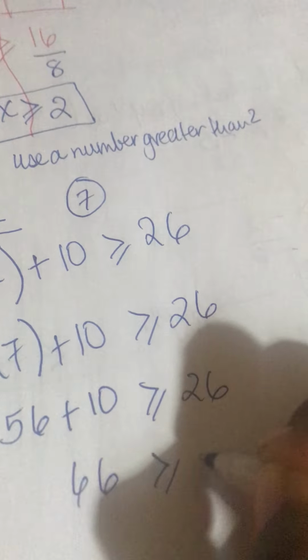So let's check. 8 times 7 is 56. You should know your times table without the calculator. Okay? So we have gotten there. Now we need to graph.